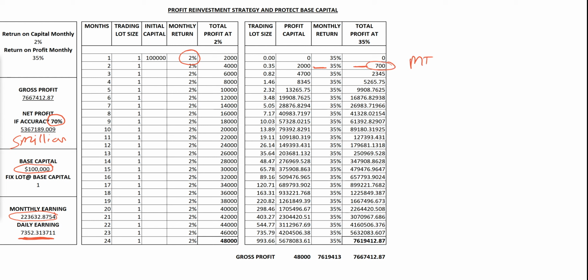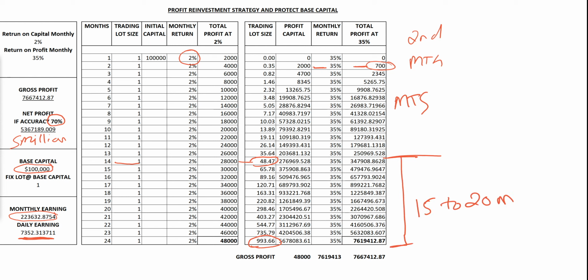As you can see, for the second month, the reinvestment profit on the second MT4 would be $700, and your lot size is increasing up to 993 lots. So you are diversifying your lot size from the 14th month, as it reaches 50 lots. Here you can trade with around 15 to 20 MT4 accounts, as the lot size is increasing, diversifying your profit into different MT4 accounts.